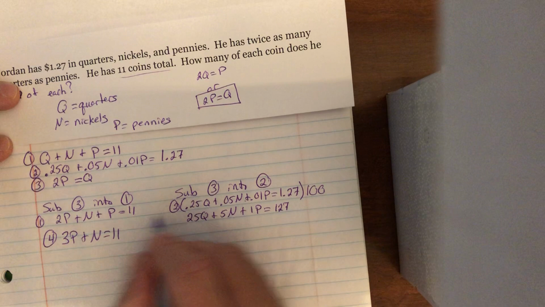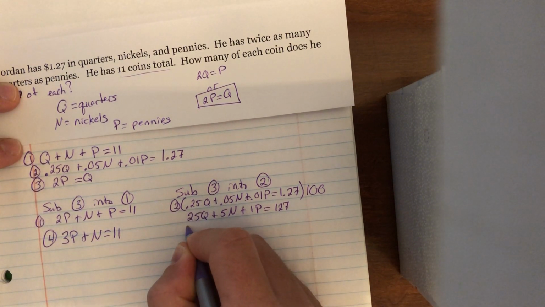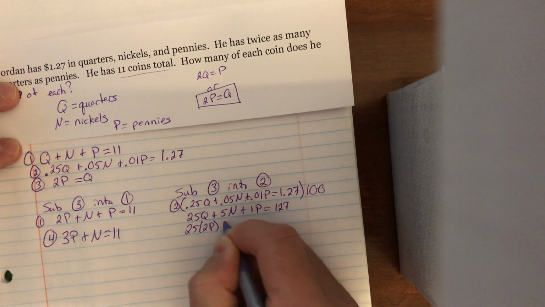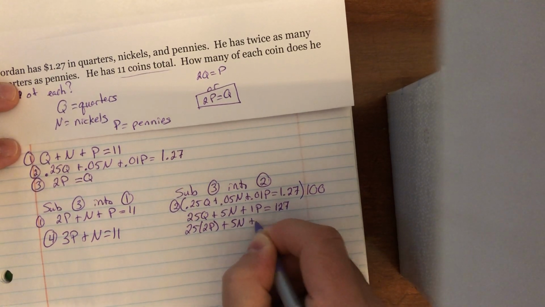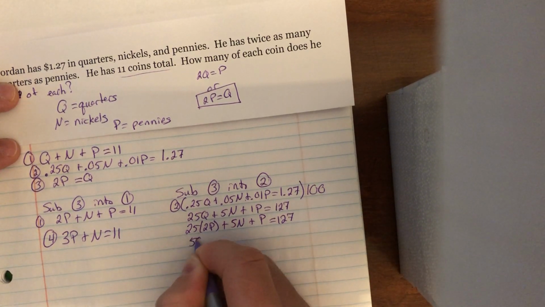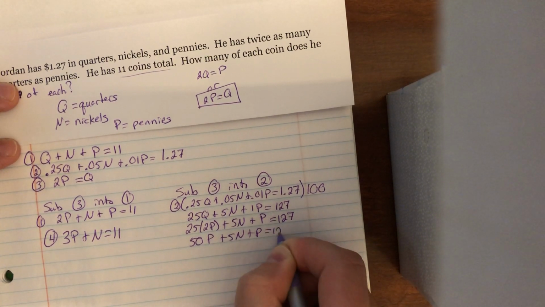So now I'm going to plug in 2P for Q. So now I'm going to have 25 times 2P plus 5N plus, I'm just going to write P now because there's one of them. So I have 50P plus 5N plus P equals 127.